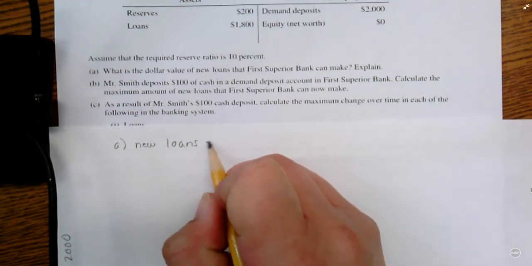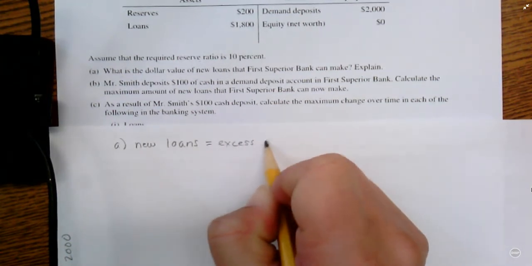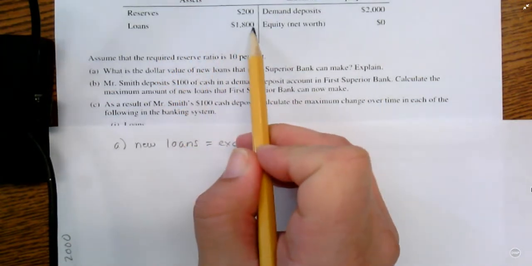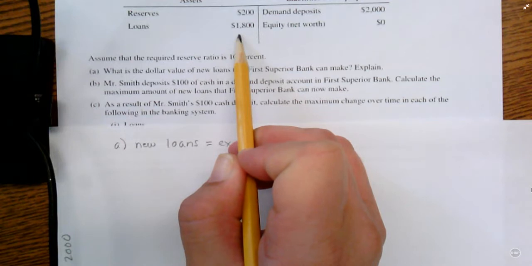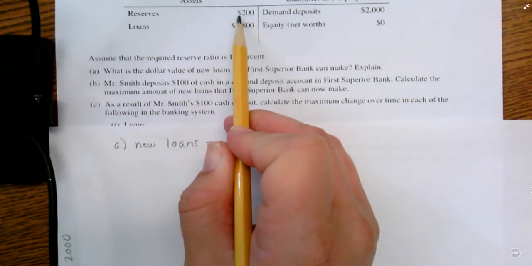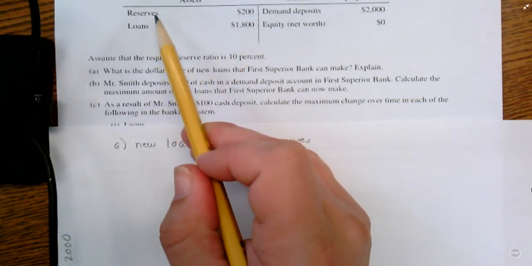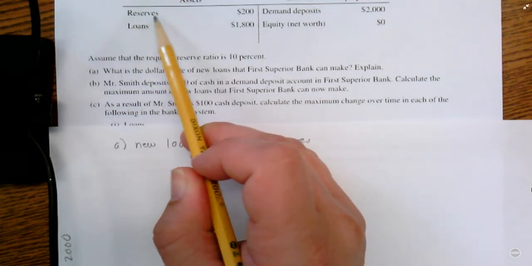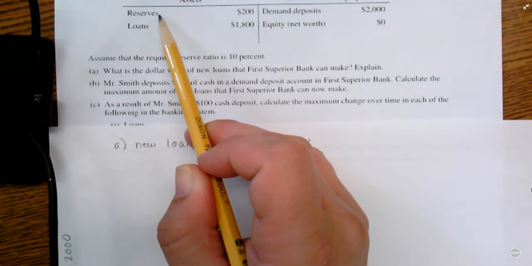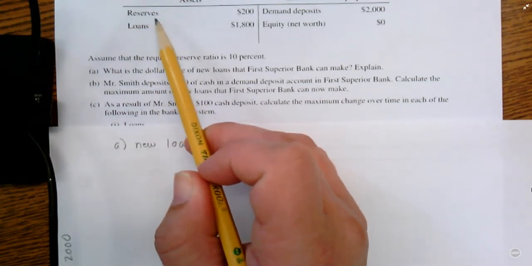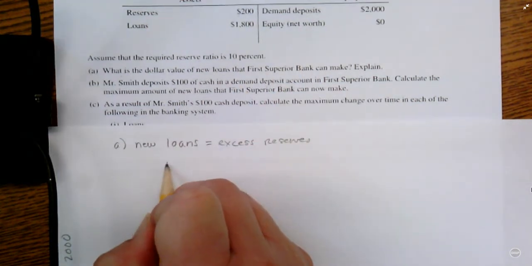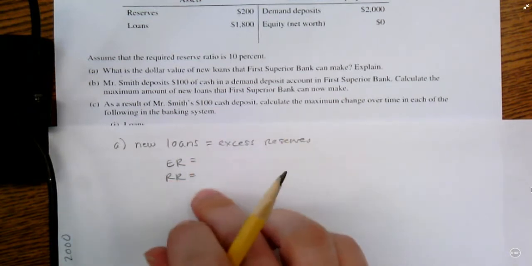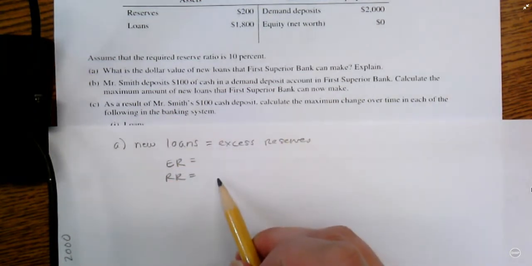New loans have to come from the excess reserves. You cannot make a loan with the money that's already tied up in loans. These are existing loans that the bank has made, and then there's $200 in the reserves. But I want you to notice something clever. Unlike other bank balance sheets that you may have seen before, notice how there are no excess reserves and required reserves separated here. It's just all in one. So in this bank, I need to figure out what the excess reserves and the required reserves are first before I can answer this question.